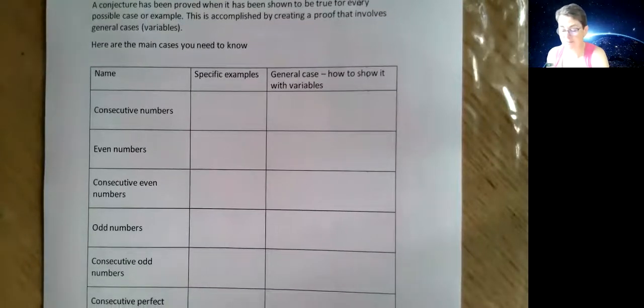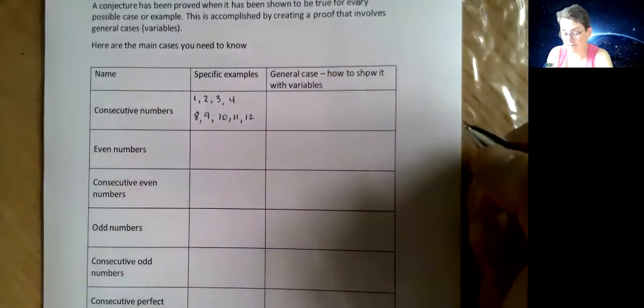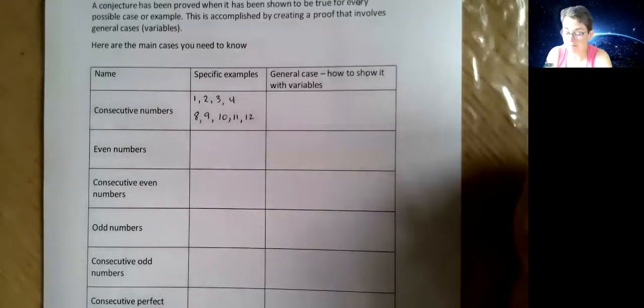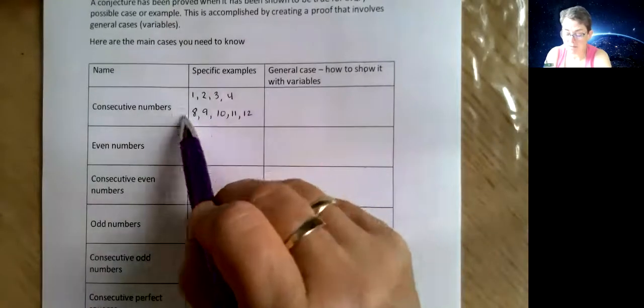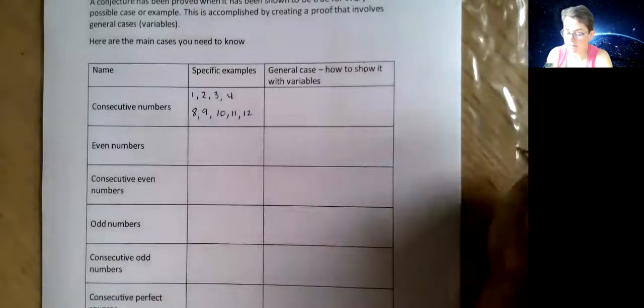All right, so consecutive numbers. You know what that means. So like 1, 2, 3, 4, or 8, 9, 10, 11, 12. Didn't say how many. I guess you could even do like -2, -1, 0, whatever. All right, so specific case, make sure you know what it means. And then the general case is how to show it with variables.